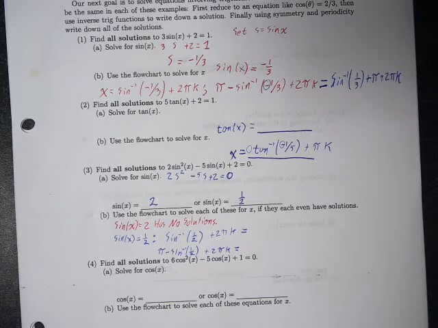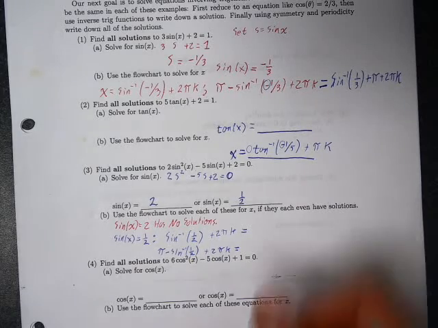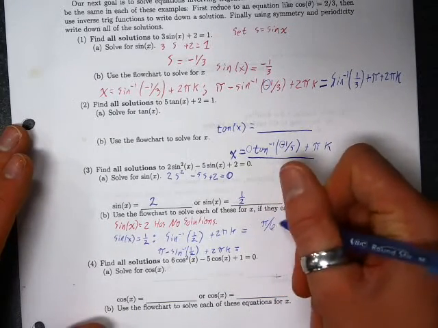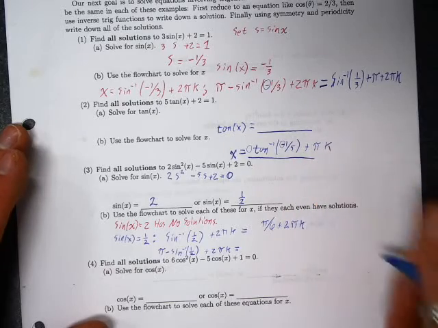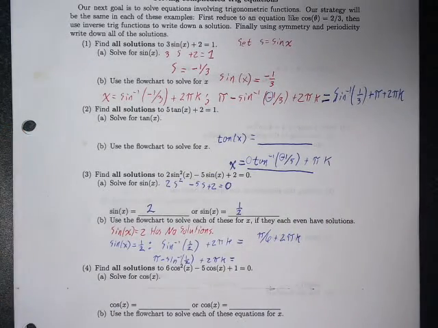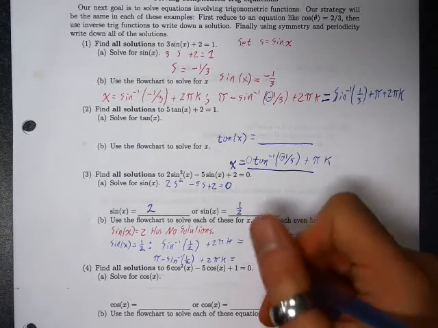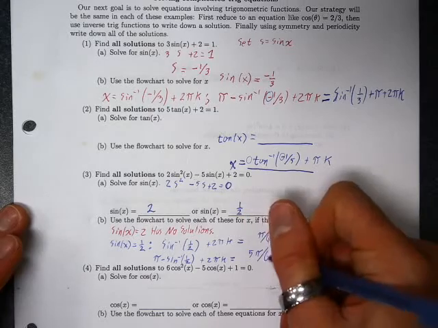By looking at the unit circle, do you see an angle in quadrant 1 or quadrant 4 for which sine is equal to 1/2? What angle do you see? Pi over 6. So this first one is secretly pi over 6 plus 2 pi k. And what would that make the second one? 5 pi over 6 plus 2 pi k.